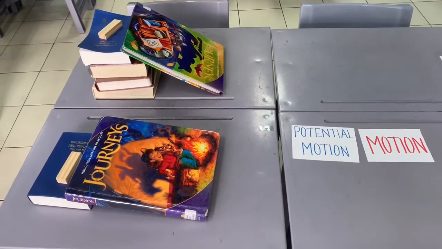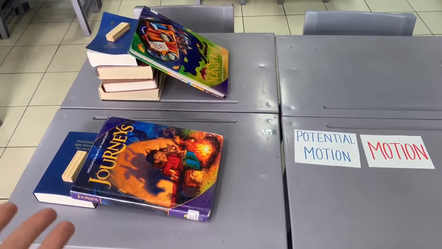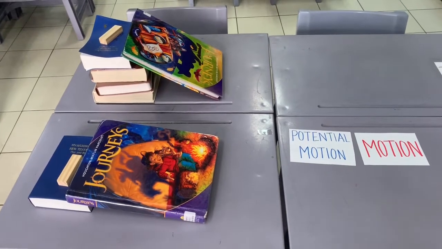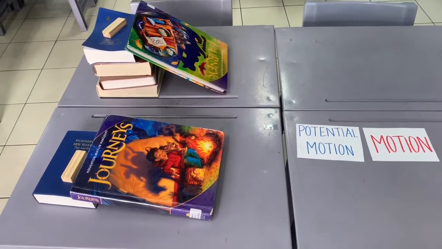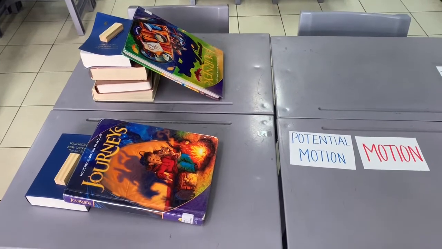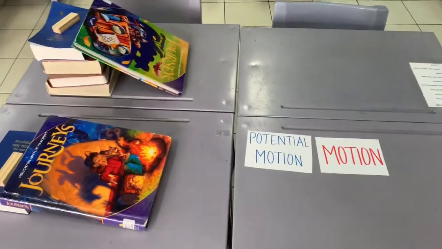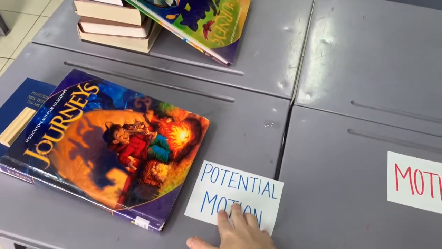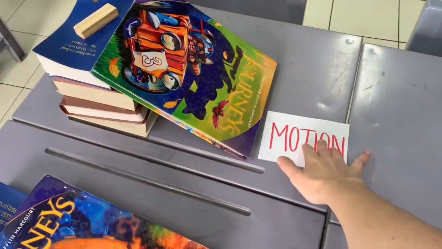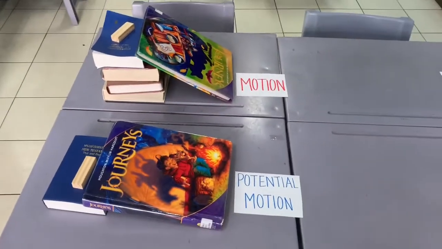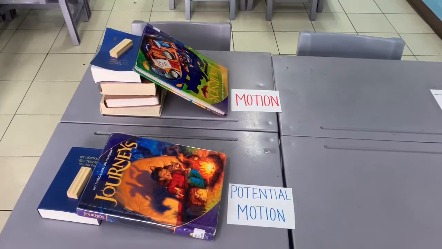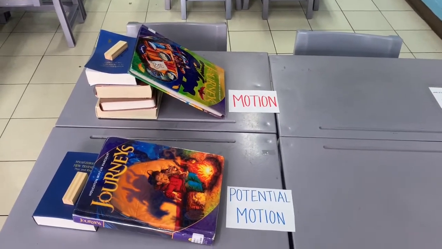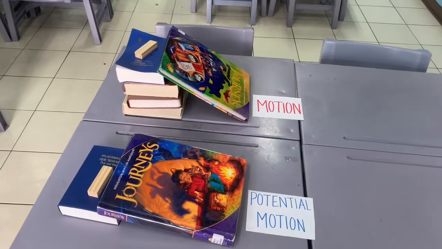So here's what your activity will look like. First, you will need to create your potential motion and your motion examples. You'll need to create your ramps. Then you need to guess which one is showing motion and which one is showing potential motion. So I've written it down on paper and I'm gonna guess this one is showing potential motion and this one is showing motion. So that's my guess. Then after you make your guess, you will actually do your experiment.